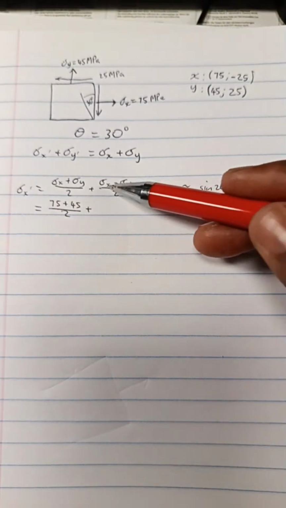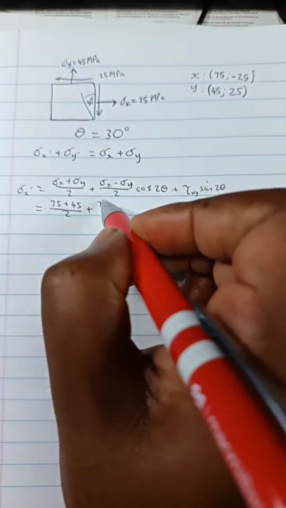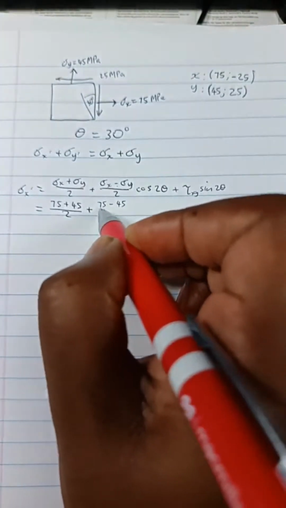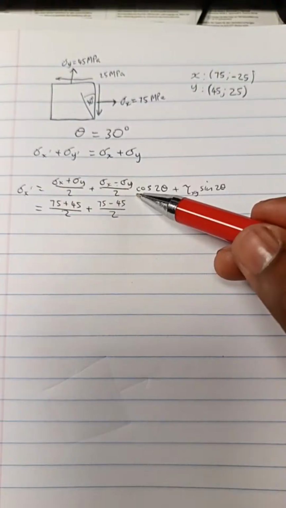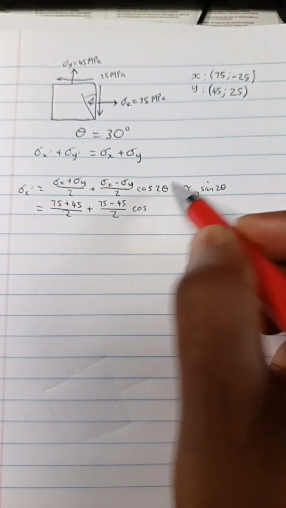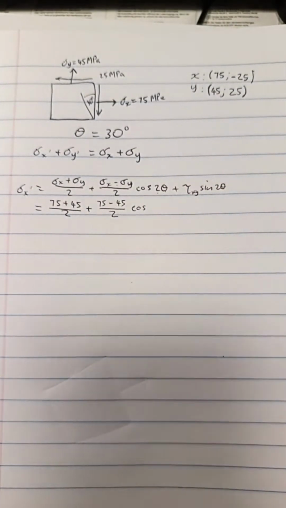Then again you write the same values, 75, this time minus 45 over 2, then times cos 2 theta. Remember, theta is equal to 30. So when you're saying 2 theta, that means that is 60.